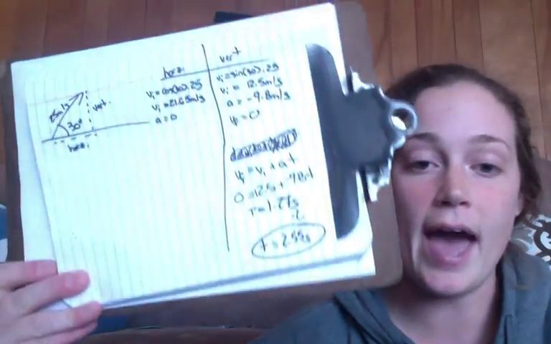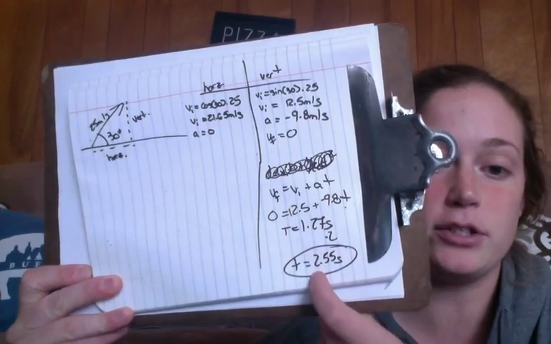Okay, so we make VF 0 if we have a vertical projectile, and we only have 2 variables, and we need our third variable. So we have to just remember that the time halfway is the same as the time down. So I could split it up because I know that whatever object it is going to stop for a split second, so I can make my VF 0. But then I just have to remember that that's only half of the time, so I have to multiply time by 2 to get a total time of 2.55 seconds.